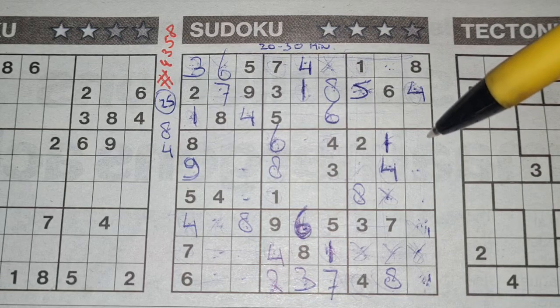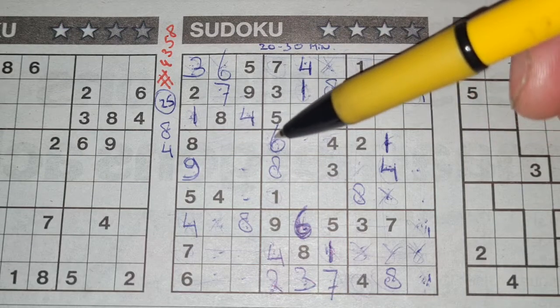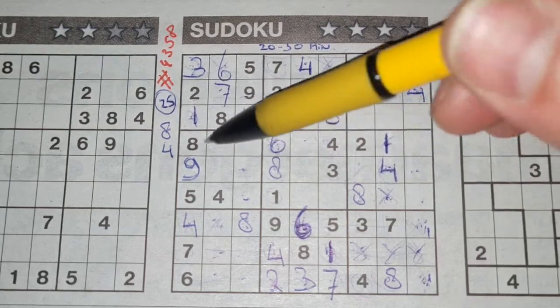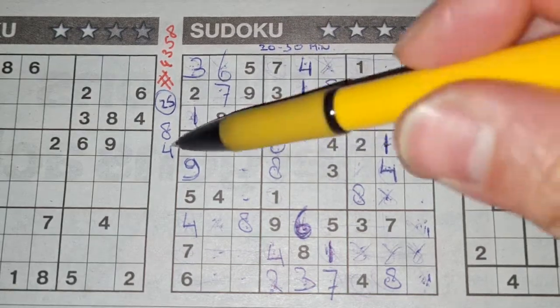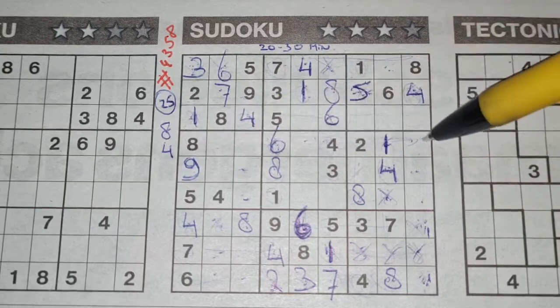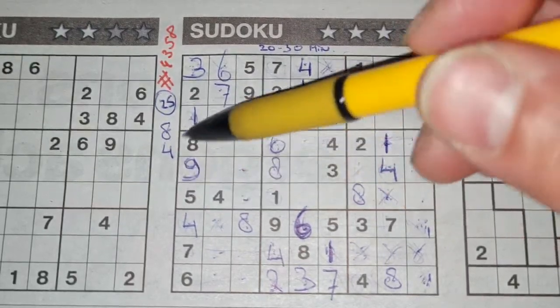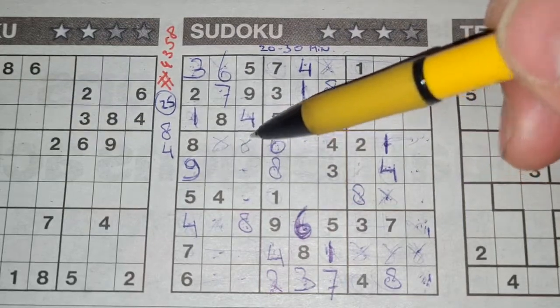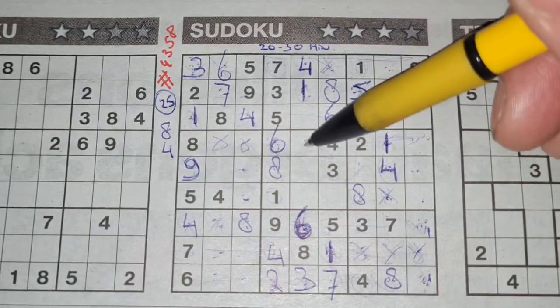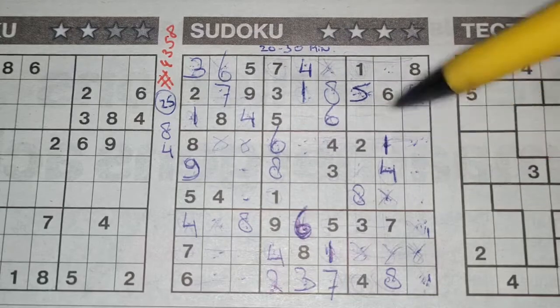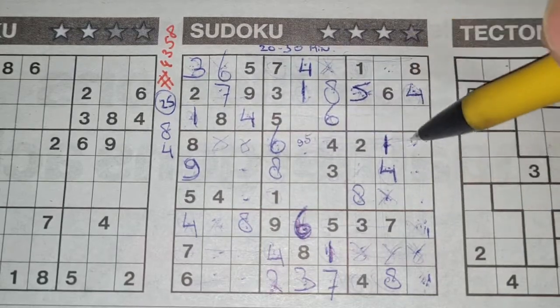9 and 5. 4 missing numbers in this row. 2 of those missing numbers in this row are the numbers 9 and 5. We have a 9 and a 5 in this big square, so no 9 and 5 in these 2 boxes. The 9 and 5 go in those 2 boxes as a pair. 9 and 5, 9 and 5.